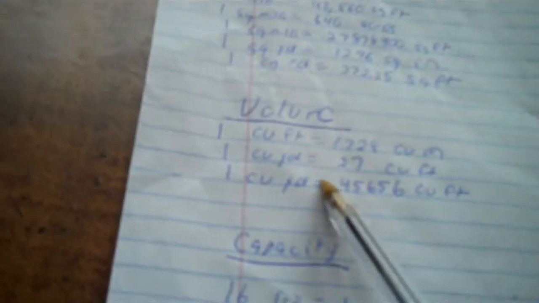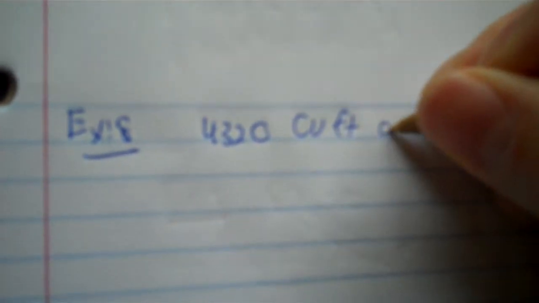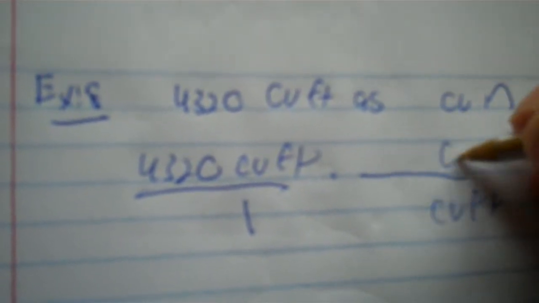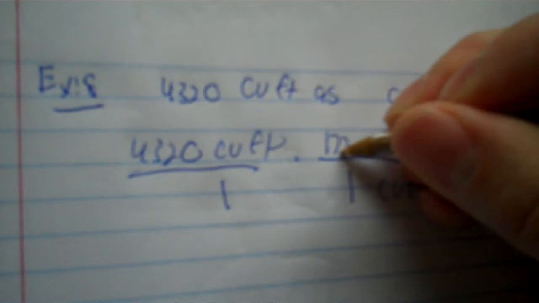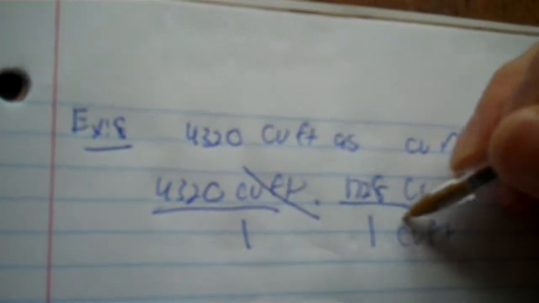Okay, example 8. Now we're going to volume, so we're on this second group of numbers. 4,320 cubic feet as cubic inches. So 4,320 cubic feet over 1. Cubic feet, we want cubic inches. Now it's 1 cubic foot to 1,728 cubic inches. So those get canceled.